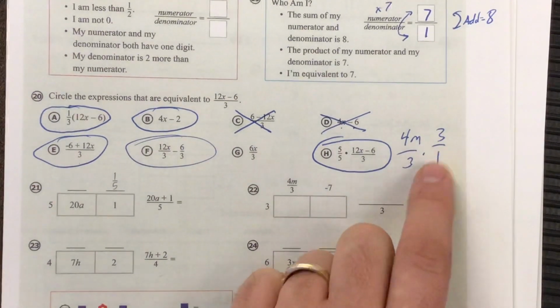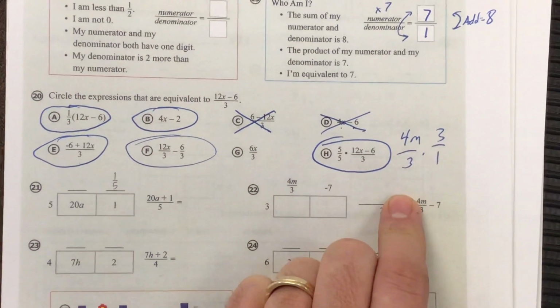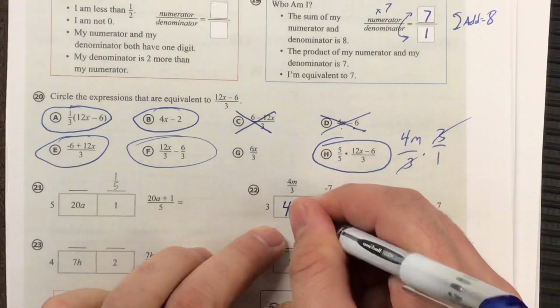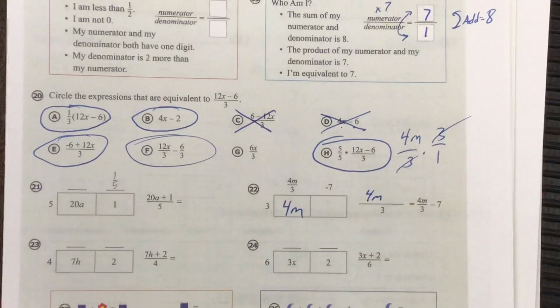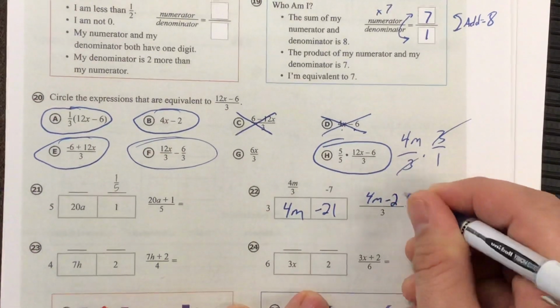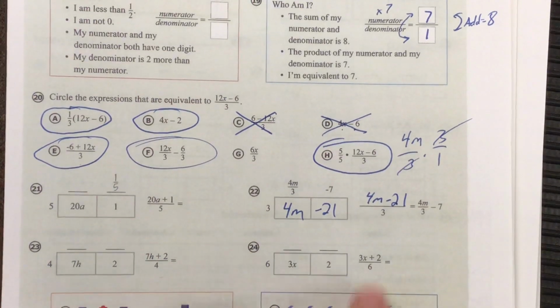12 and then 4m over 3. 12m divided by 3 is 4m. 3 times negative 7 is negative 21. So 4m plus negative 21. Yep.